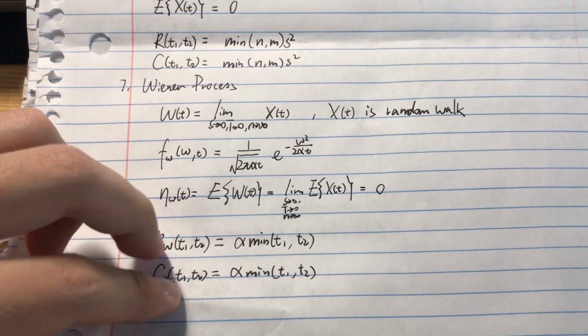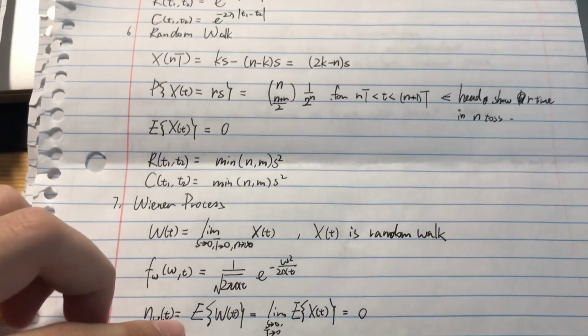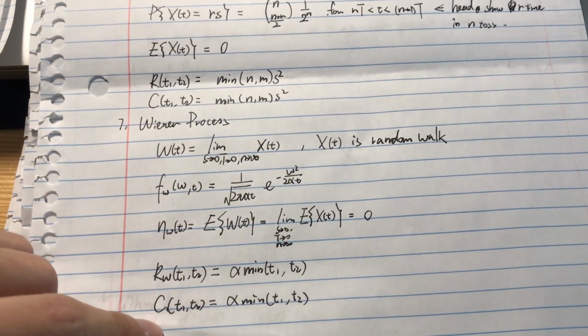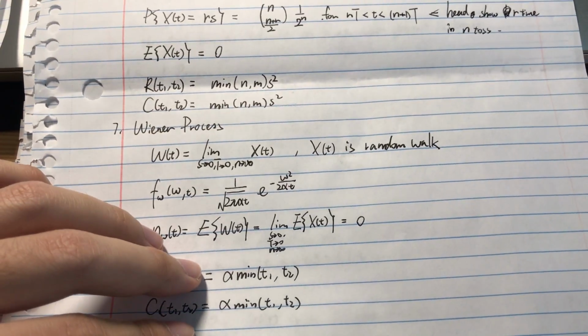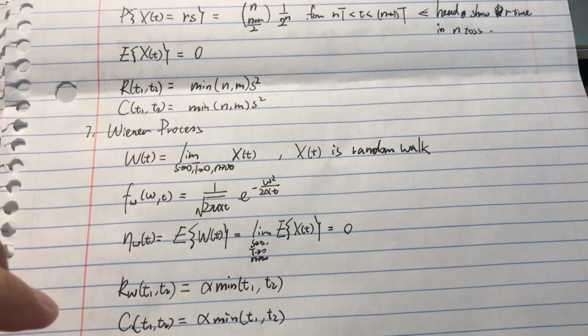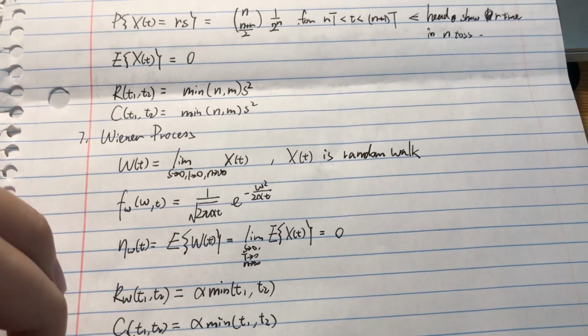The expected value of W is 0, because, as for a random walk, it is 0, and the autocovariance and autocorrelation are both alpha times the minimum of t1 and t2.